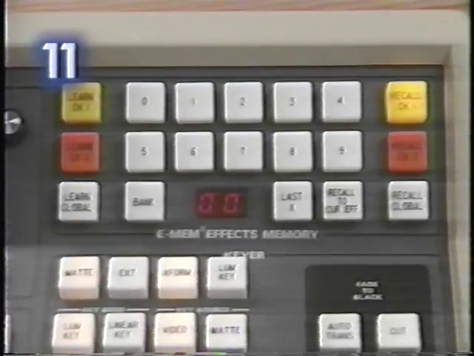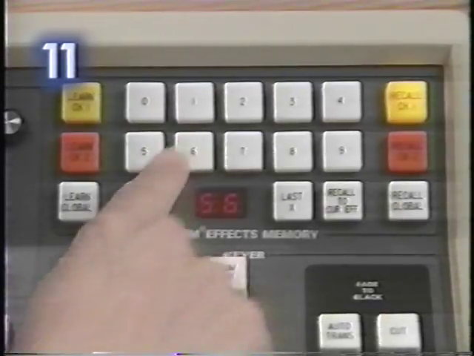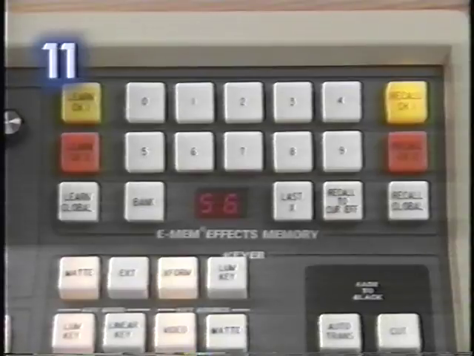The left digit in the EMEM display tells which bank you're currently using. The 10 banks are numbered from 0 through 9. The right digit shows the register number you've selected. The 10 registers are also numbered from 0 through 9.